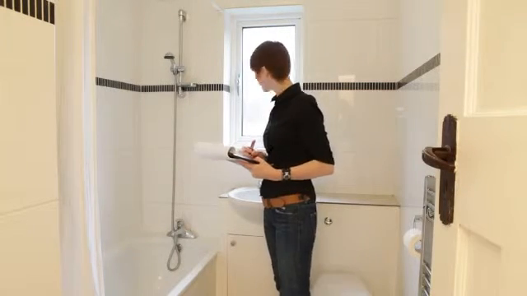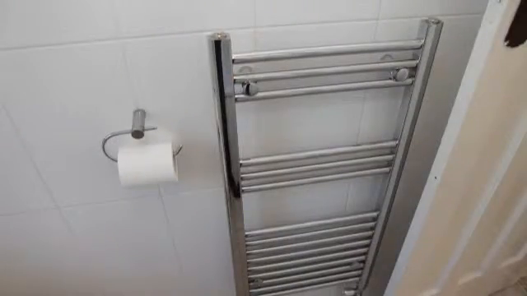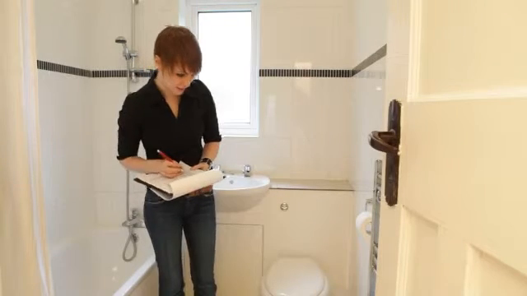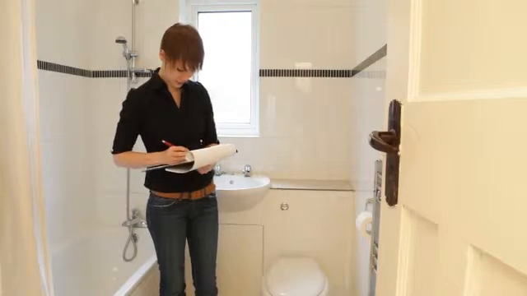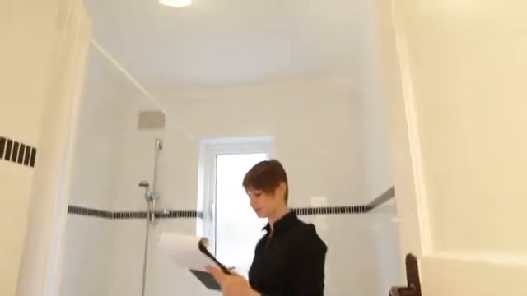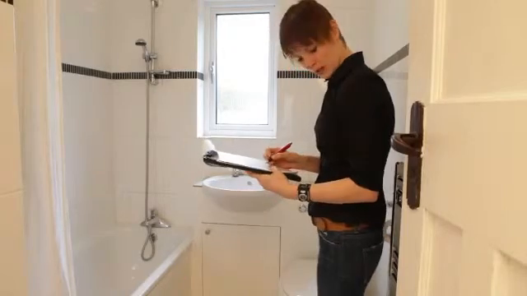No window coverings. Heating, we have a wall mounted chrome ladder radiator, comments would be CWF and use not tested. Again, that's accurate. Lighting, one frosted glass circular fixture in working order, which is fine. Switches and plugs, not applicable.